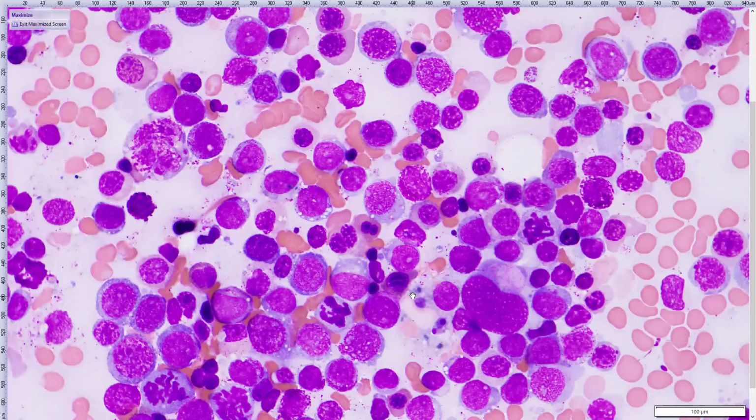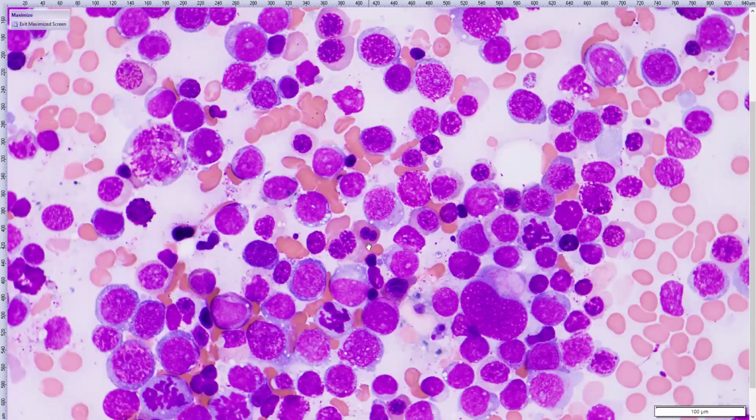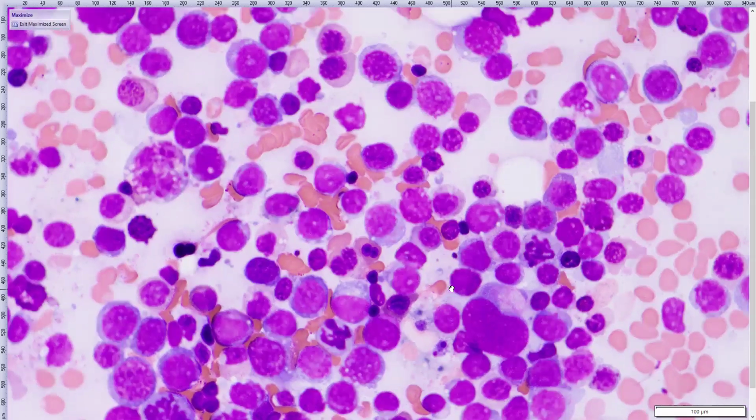And then here, as you can see, we do have some nuclear budding. We have this erythroid precursor. This is the cytoplasm of the erythroid precursor, and this is a nucleus undergoing nuclear budding. So this is a sign of erythroid dysplasia.